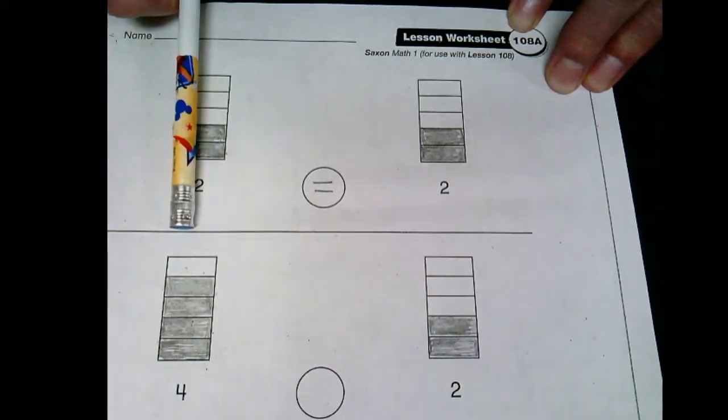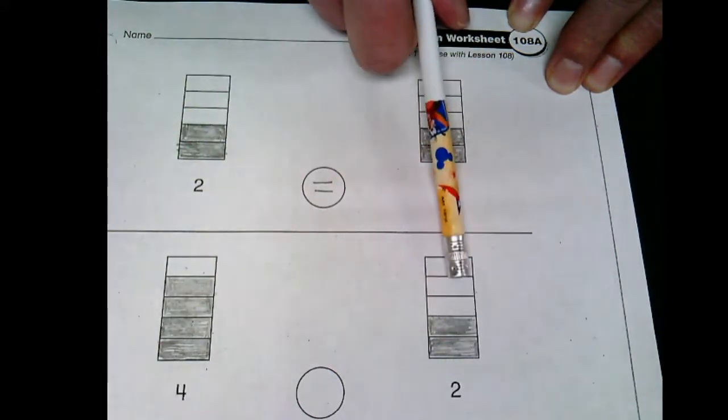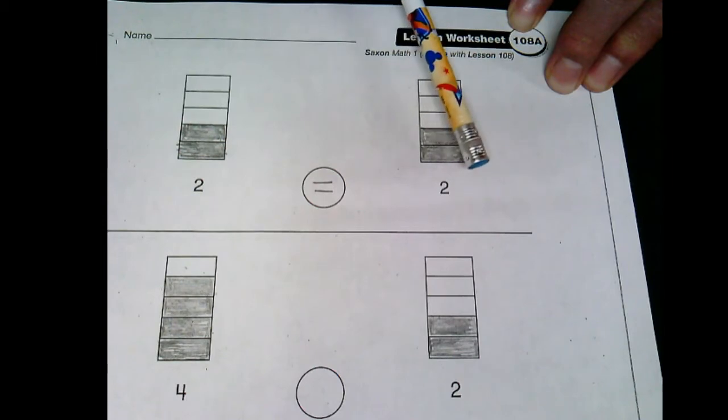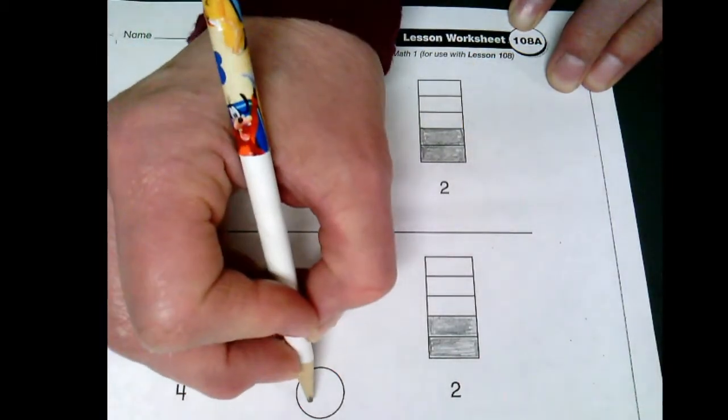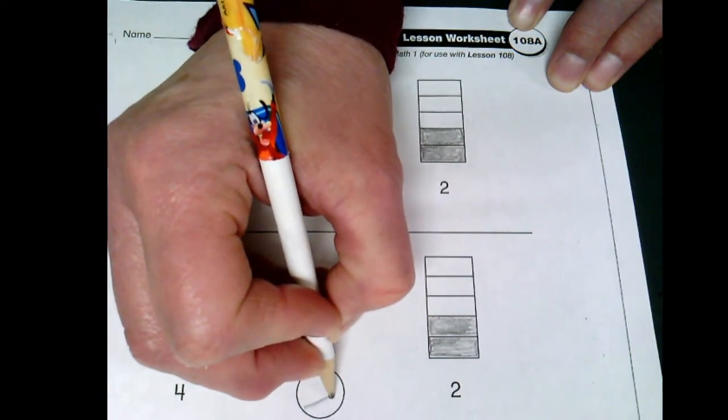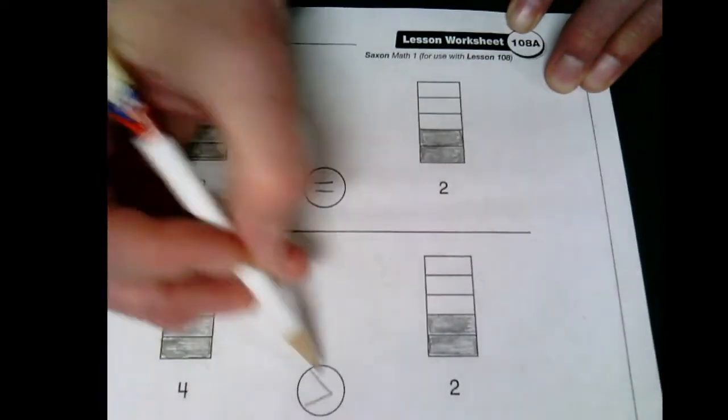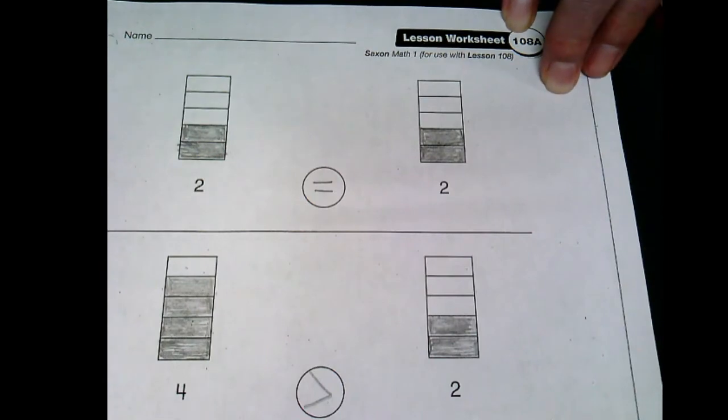This tower definitely has more. This tower has less. So we want to make our comparison symbol be the greater than symbol. We want our sideways V to go towards the bigger number. So those alligator teeth would go towards that bigger number.